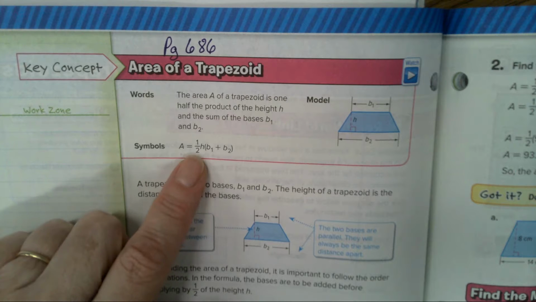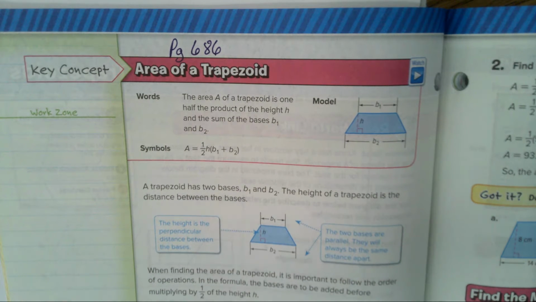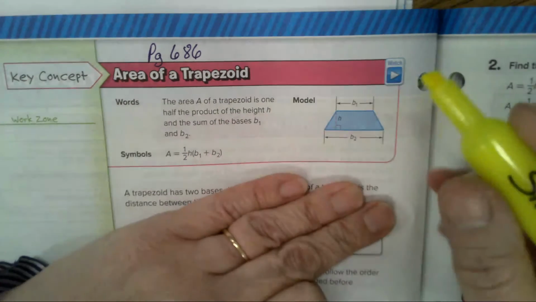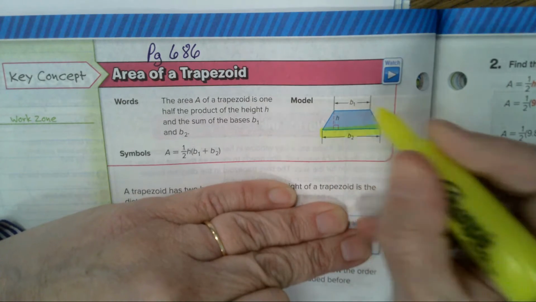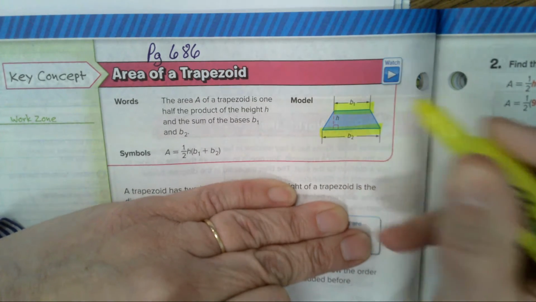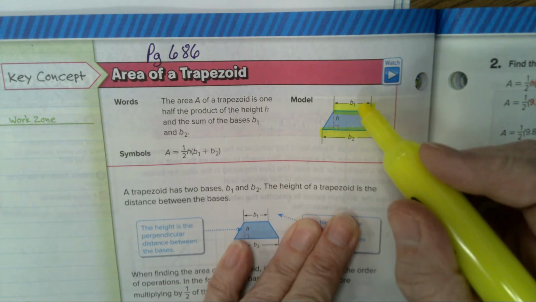This is their formula, 1/2 the height times your B1 plus your B2. Now your B's are the sides that are parallel. This side and this side are parallel, so they are your B's. You could name this one B1 and that one B2, it doesn't matter.